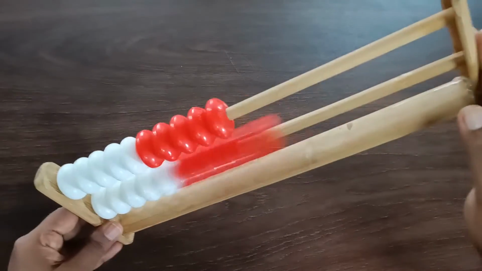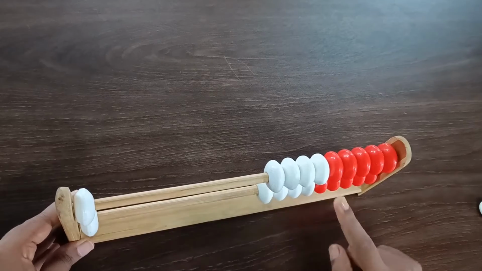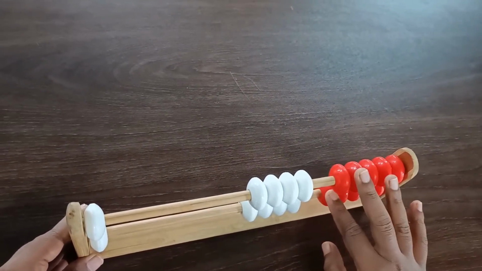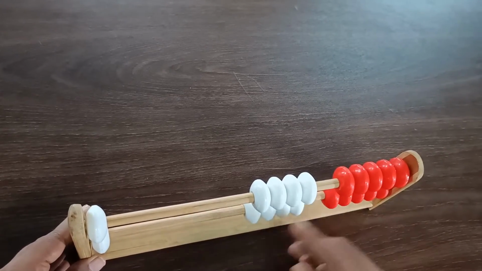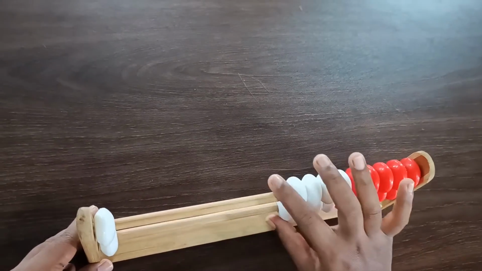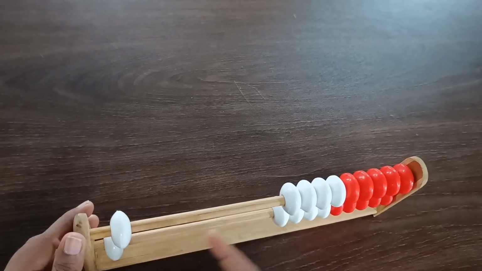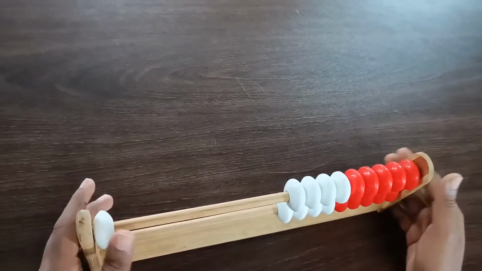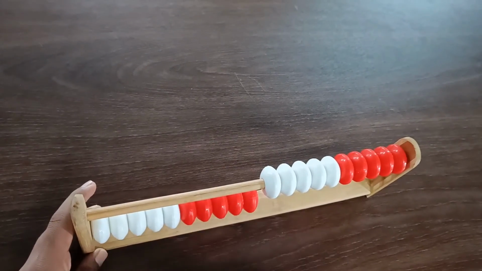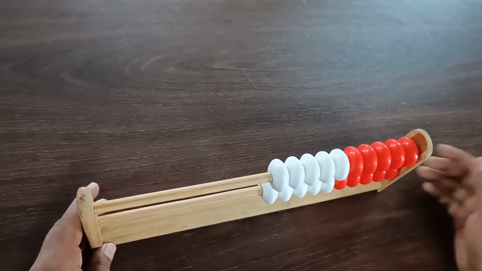For 9, it's 1 nine, 2 nines, so that's 5 plus 5 is 10, and 4 plus 4 is 8, that's 18. And if that's difficult for children to add, we can just say that there are 20 and there are 2 remaining. When we subtract 2 from it, it's 18. And 10 times 2 is 10 plus 10, which is 20.